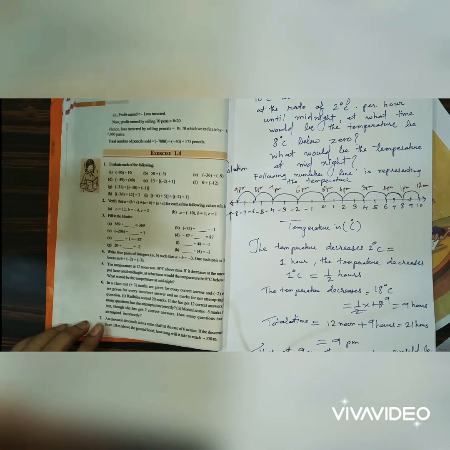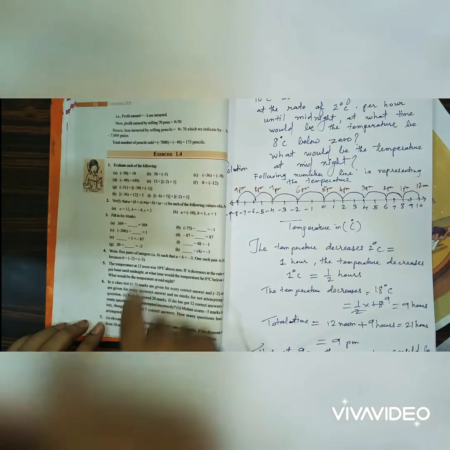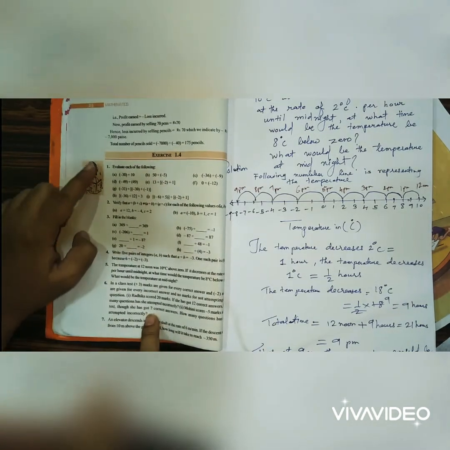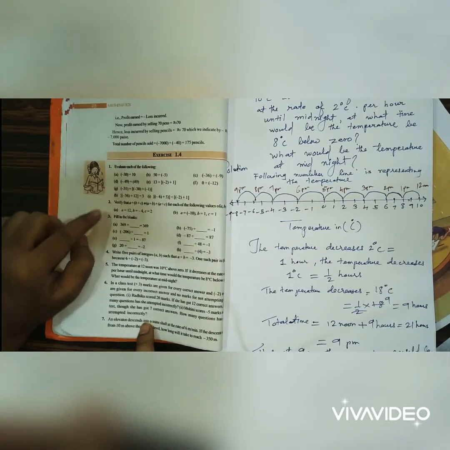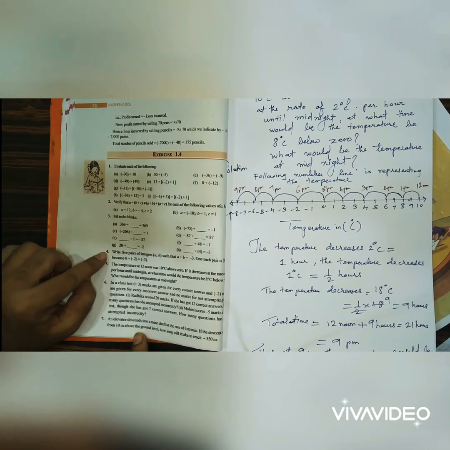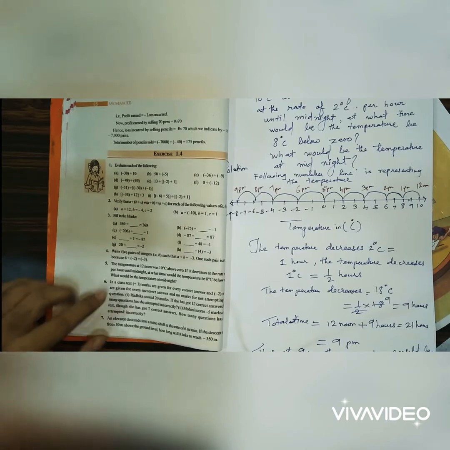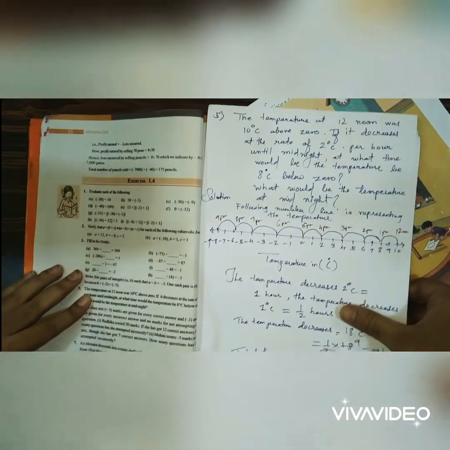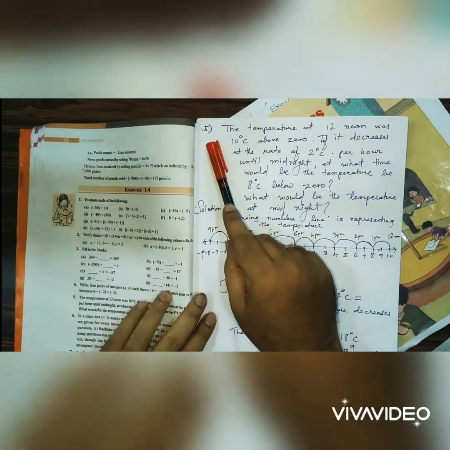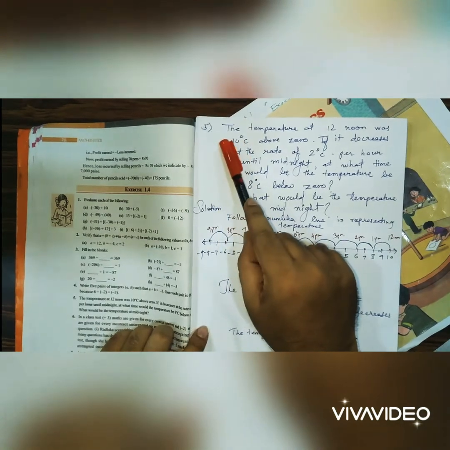In the last lesson, we have seen exercise 1.4. From that, we saw example number 1, example number 2, example number 3 and example number 4. Today, we will see example number 5, 6 and 7. So let us begin. So our first example is example number 5. Let us read out the example.